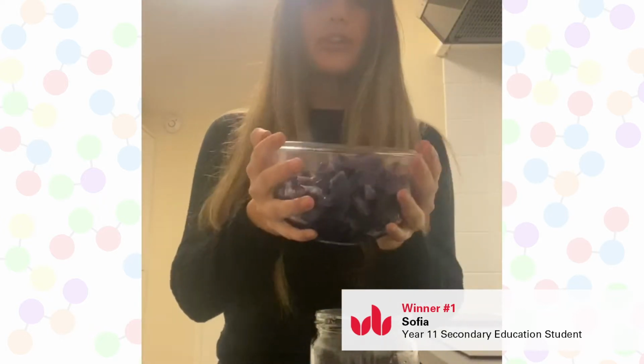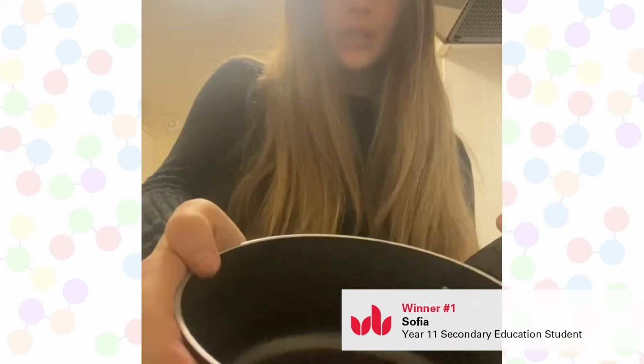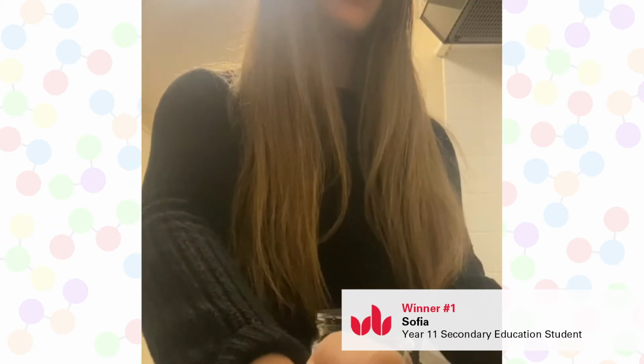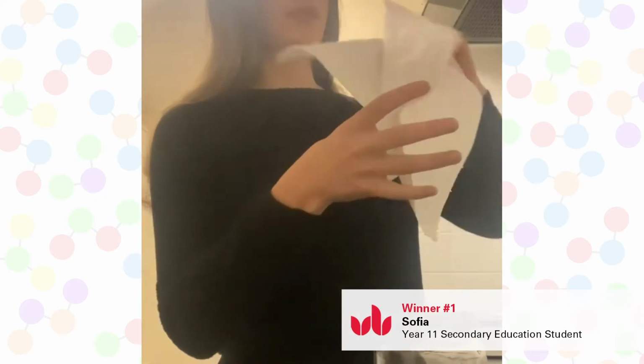Okay, so now that we have cooled down the cabbage, I separate the cabbage from its liquid. So we have a blue juice in this pot that will be our natural pH indicator. Now we still need to filter it with a filter and strainer, and I will use some paper towel, but you can use whatever you want at home.